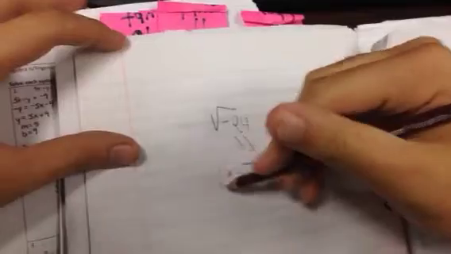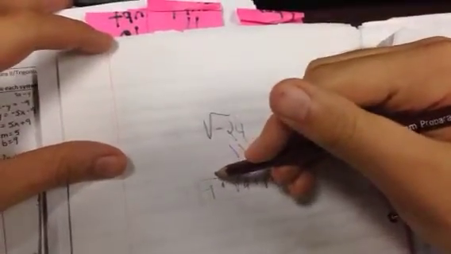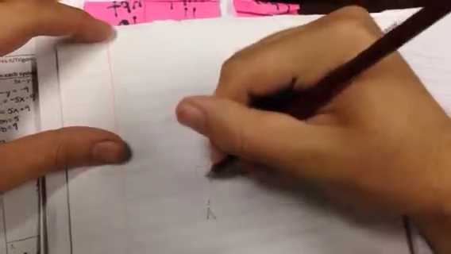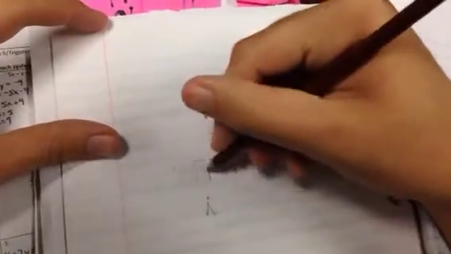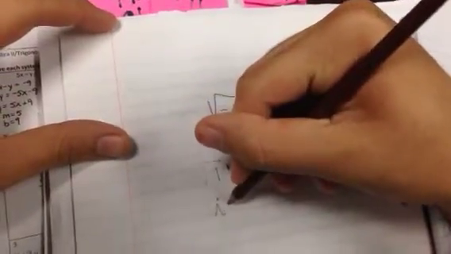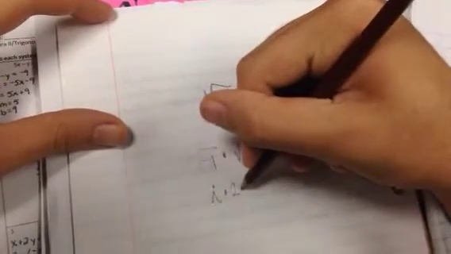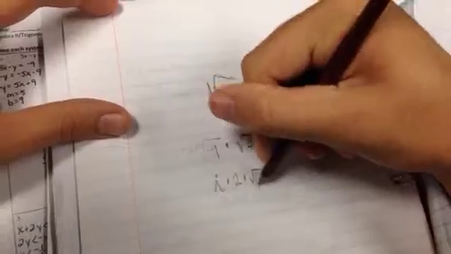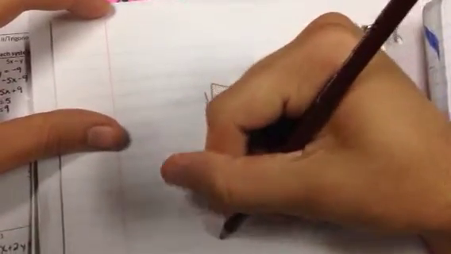And since that's a negative number and a radical, it would come out to i, since it's the square root of -1, times 2, times radical 6. And it would come out to 2i radical 6.